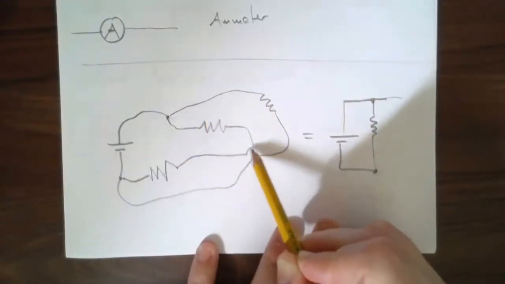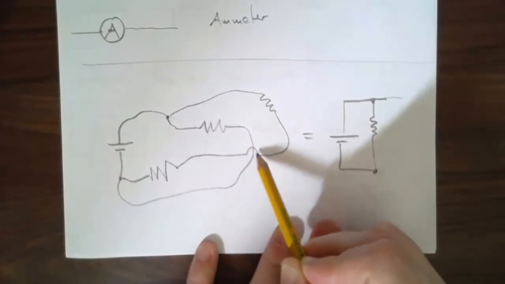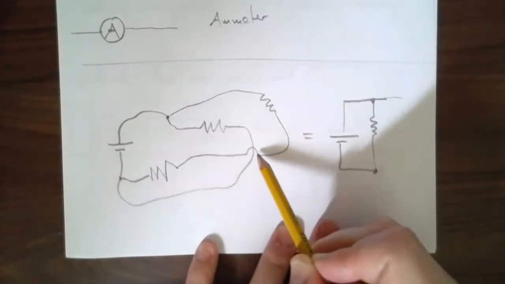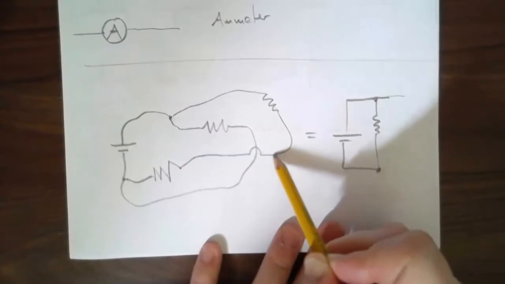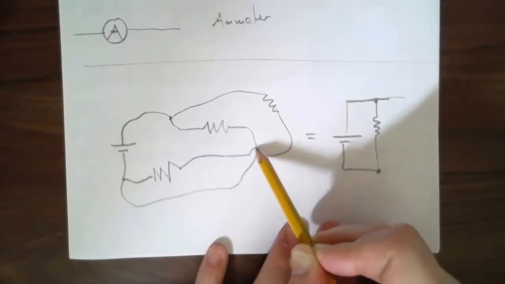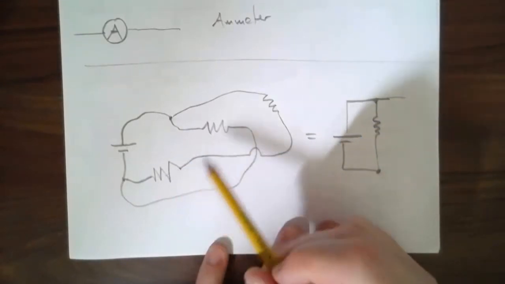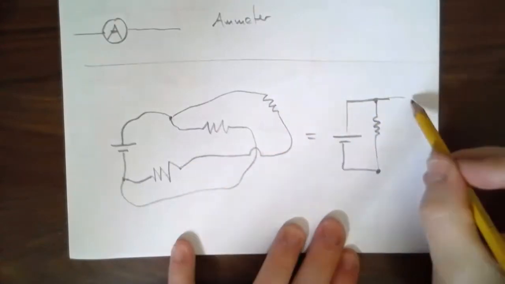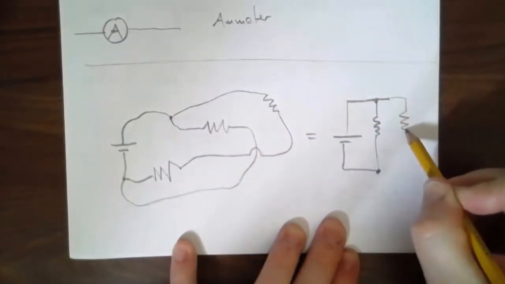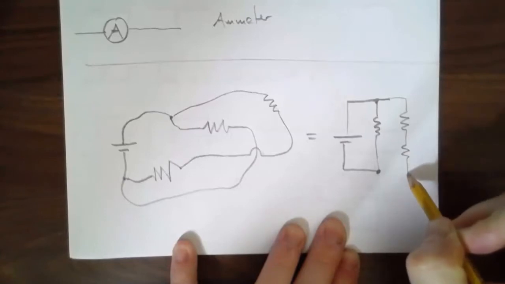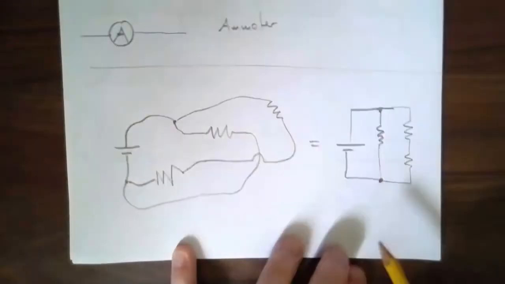This doesn't do anything. I don't need to have it crossed. It doesn't matter. It doesn't change anything about the electrons. The electrons going through the wire, they can't tell that you're going over the top of another wire. So there's 2 resistors here, so I might just draw it like this. Here's 1, here's 2, and it's the same circuit.